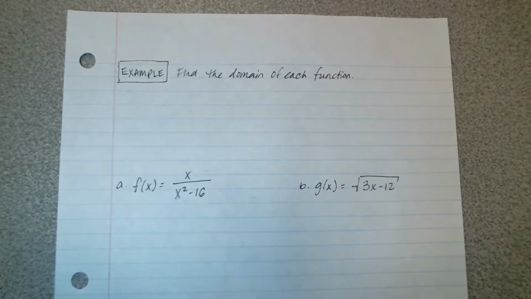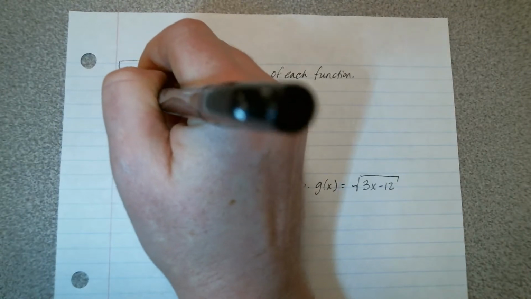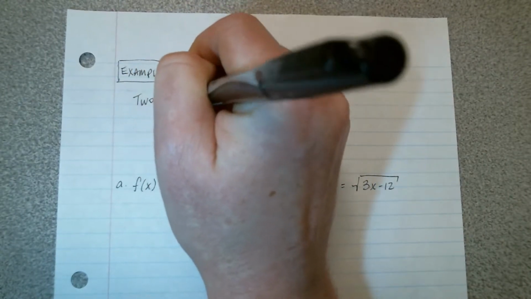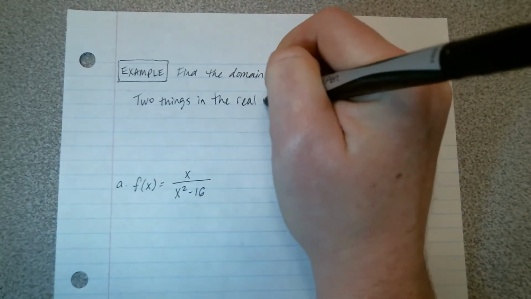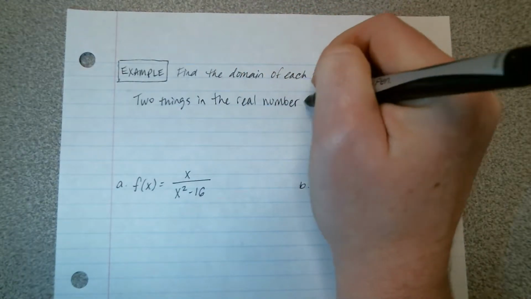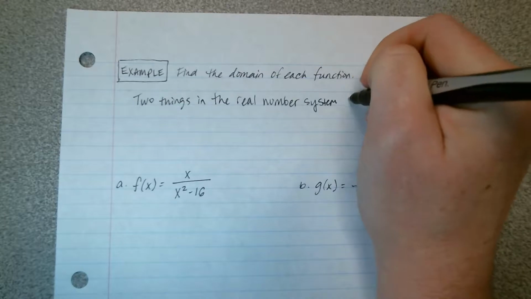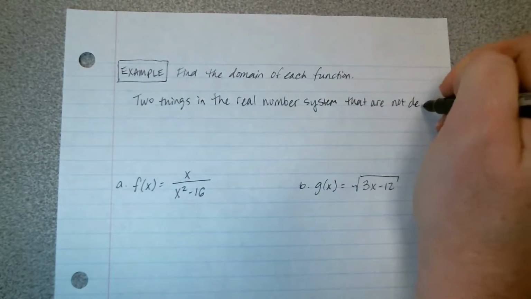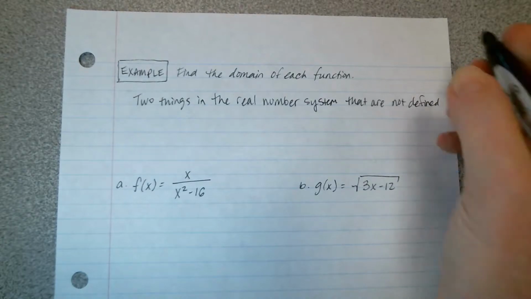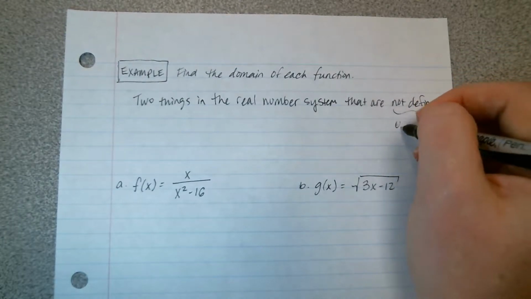Okay, there's two things in the real number system that are not defined, right? So they're undefined is what we call them.